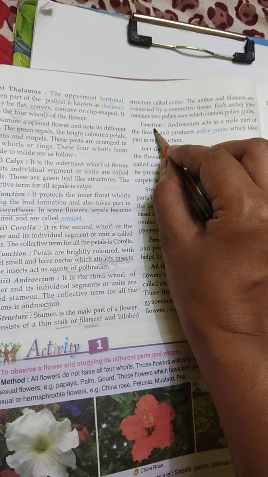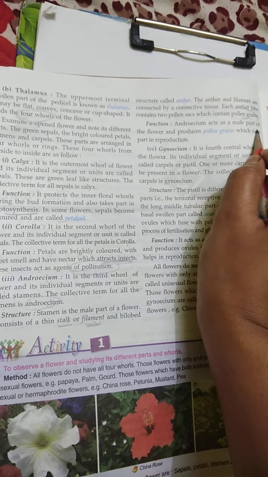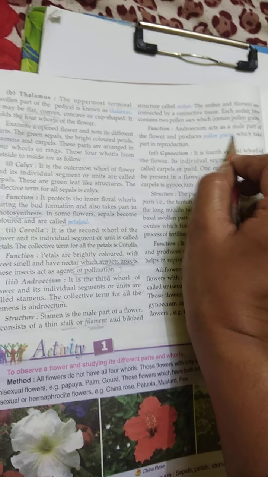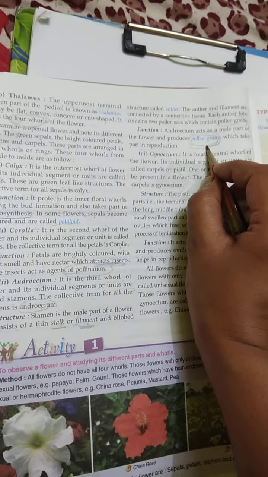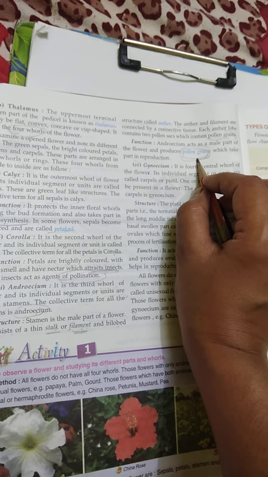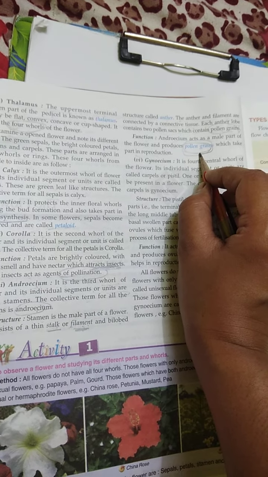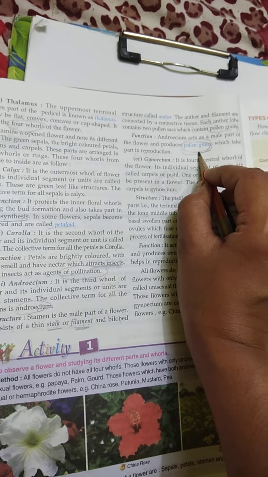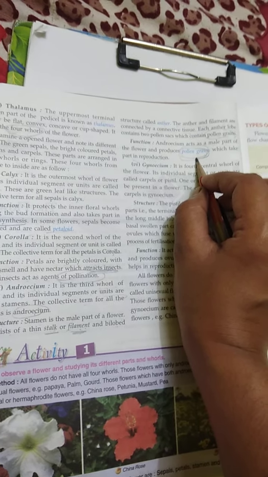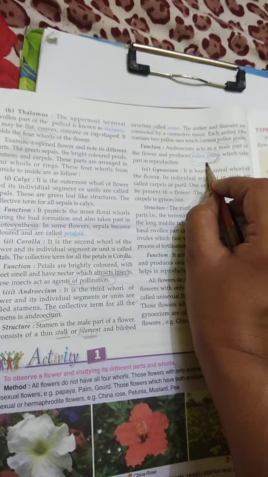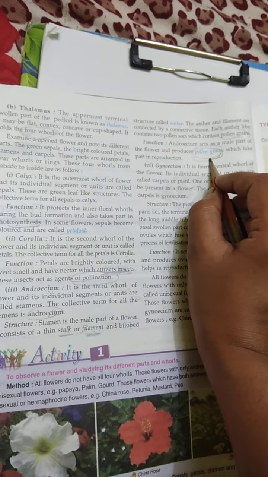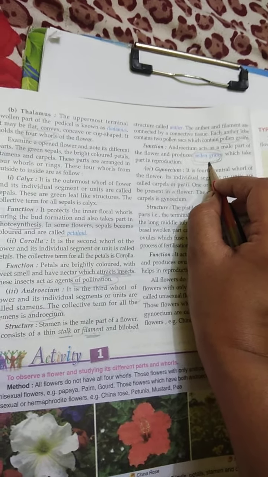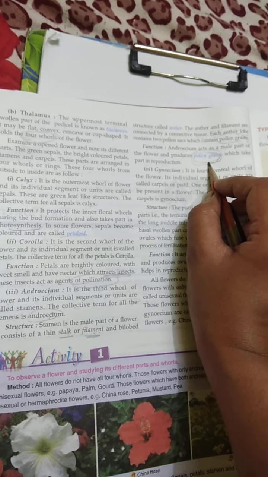What is the function of the androecium? Androecium acts as the male part of the flower and produces pollen grains which take part in reproduction. How? These pollen grains, with the help of agents of pollination like insects, air, water and wind, get into the female part and fuse with it. Male and female parts fuse, fertilization occurs, and then the flower gets converted into fruit or vegetable.